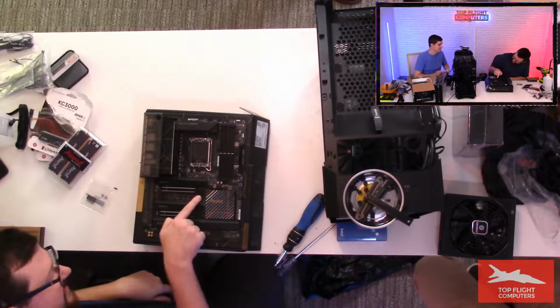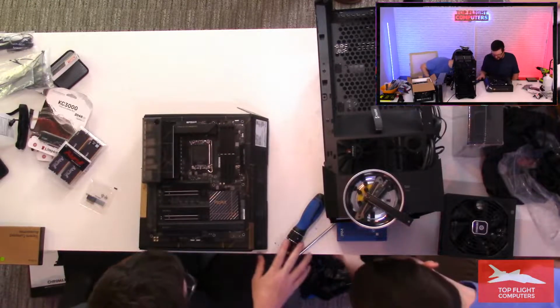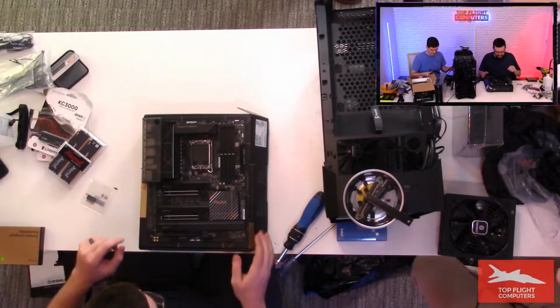I just realized that that's all wavy underneath. Yeah. I thought it was like a pattern or anything, but no, it's literally just cut like that. Yeah.